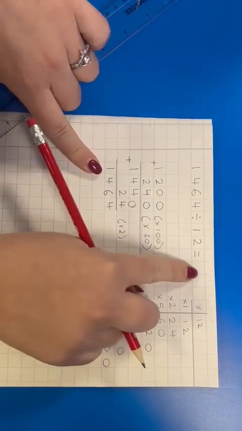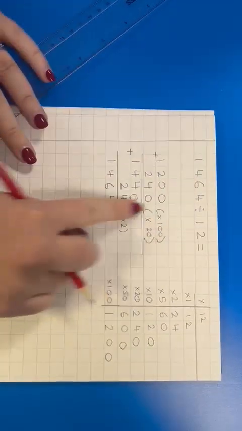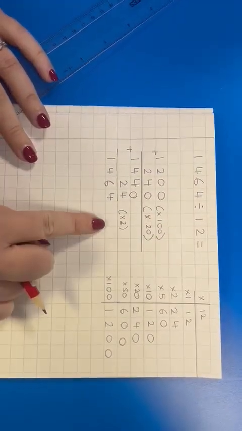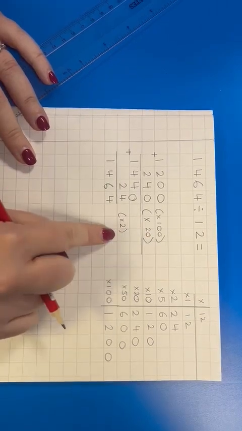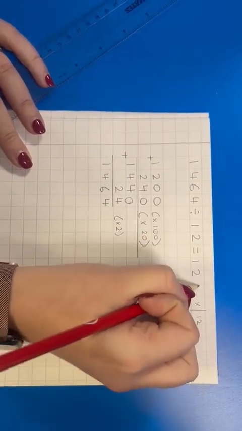This isn't the final answer here, but actually their brackets, so how they've grouped it. They need to add their brackets back together. So 122 would be their final answer.